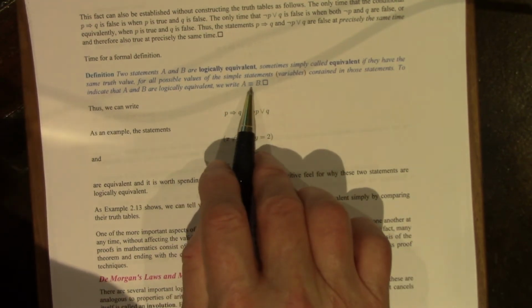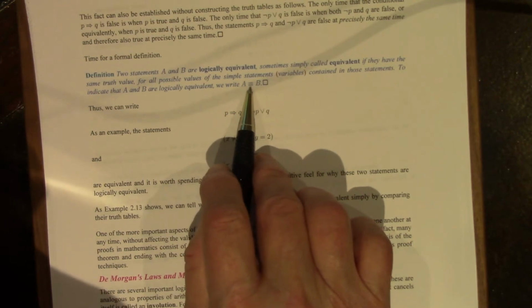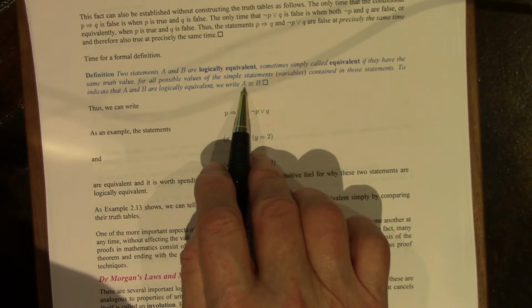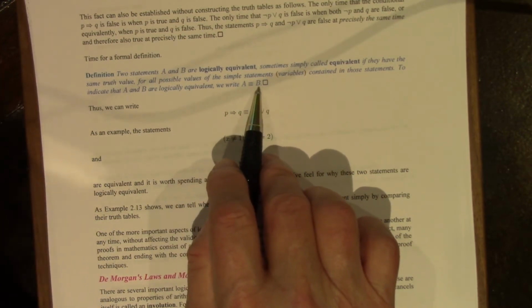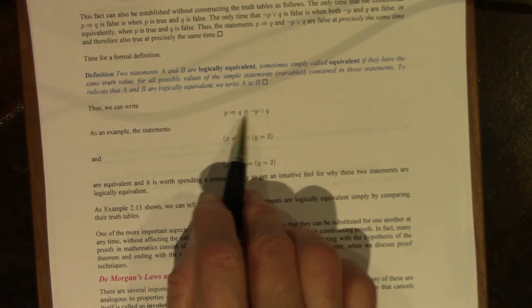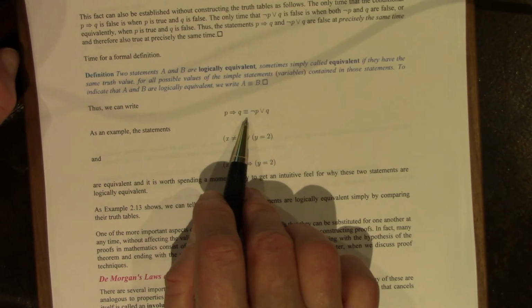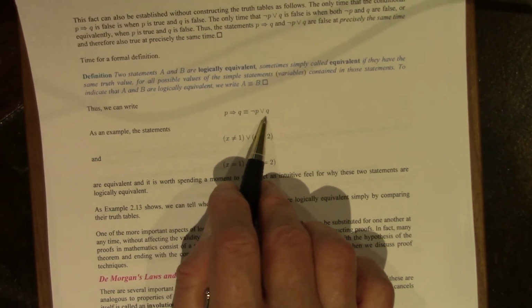The notation I'm going to use for logical equivalence looks like this. It's an equal sign with an extra bar. And this would be read A is logically equivalent to B. So we can write P implies Q is logically equivalent to not P or Q. They have the same logical meaning.